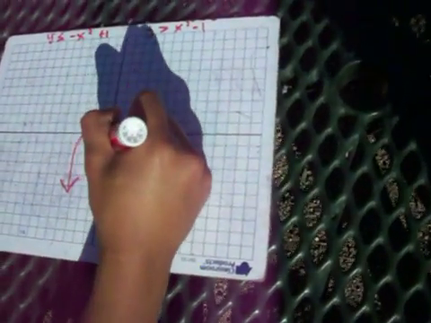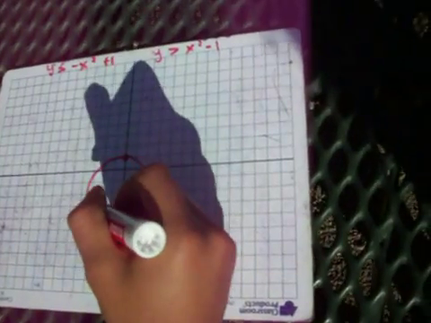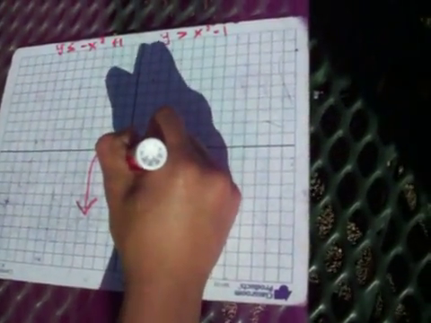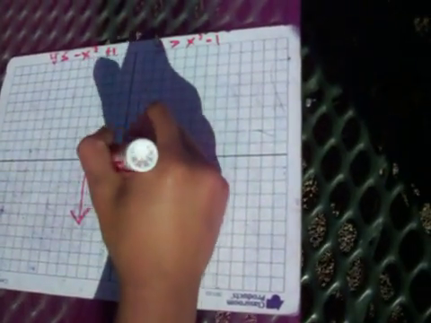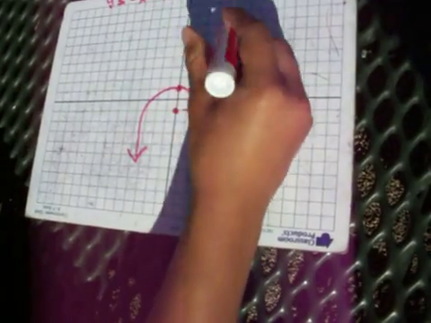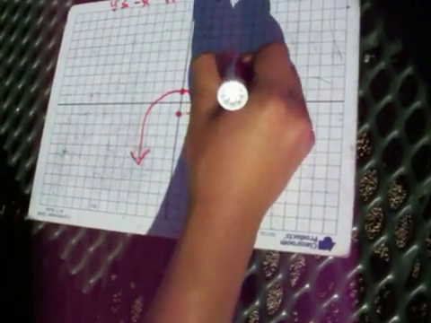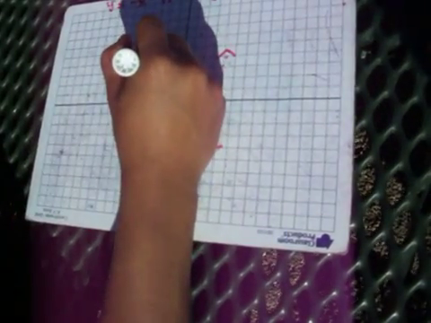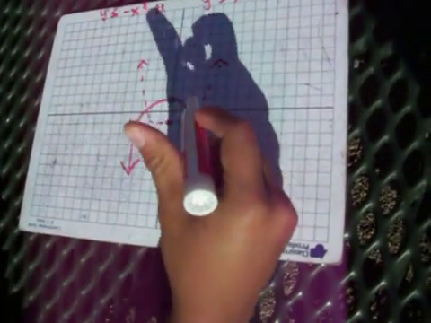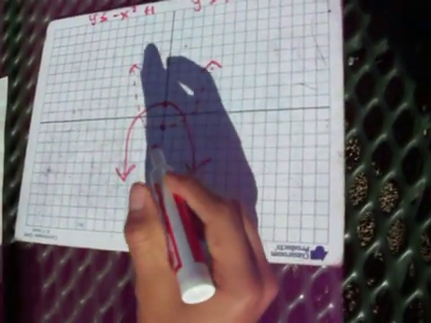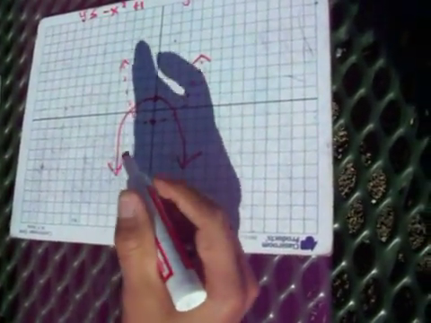And then next we'll draw the y is greater than x squared minus 1, and the vertex is at negative 1. And this one's going to be a dotted line because it's a greater than sign.